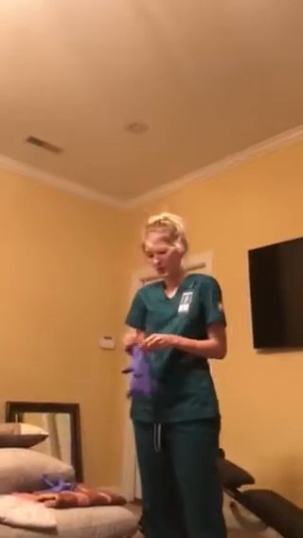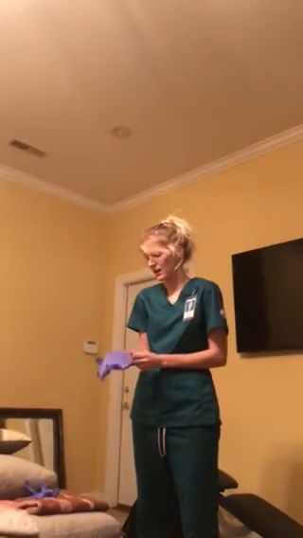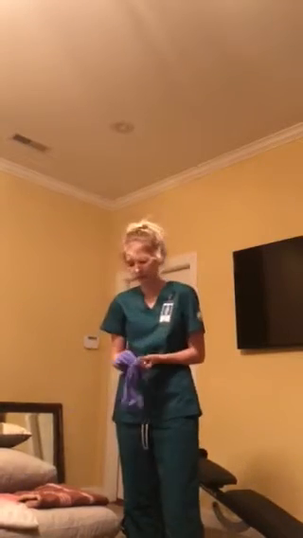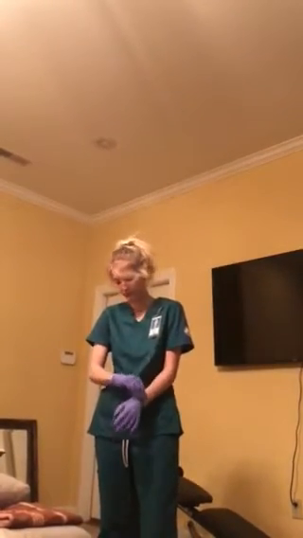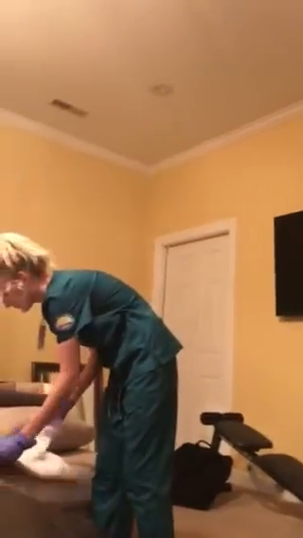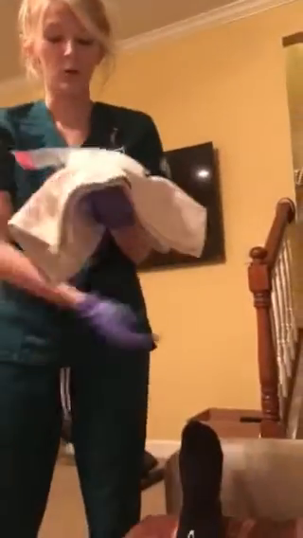So we're going to start with applying the cold application. I'm going to place the patient in a comfortable position. I'm going to elevate their foot, place a towel underneath them. I'm going to make sure that I place a barrier in between the cold and the patient's skin.